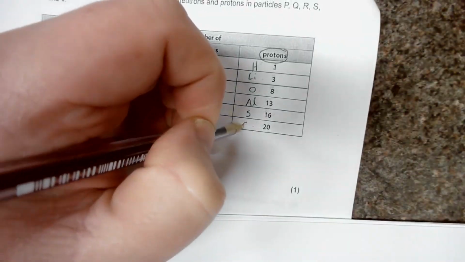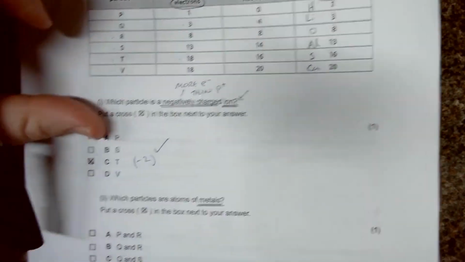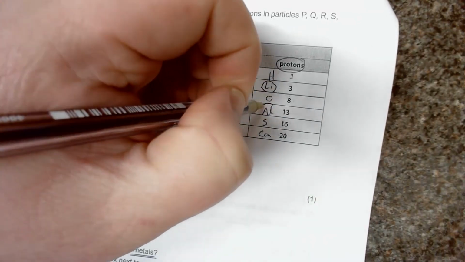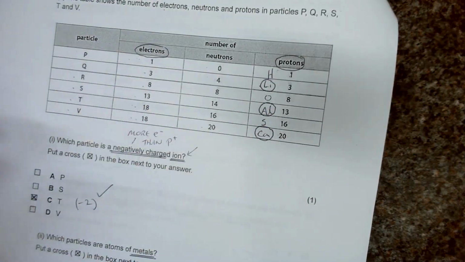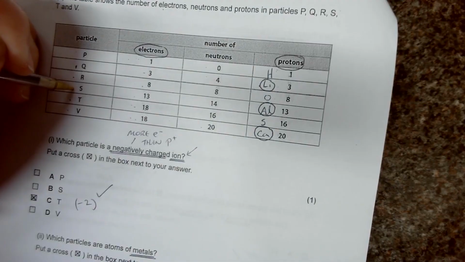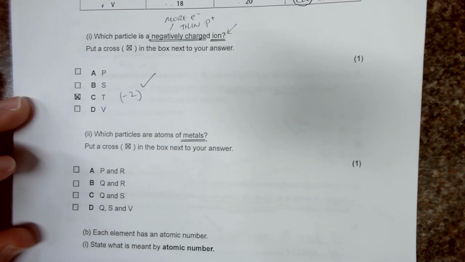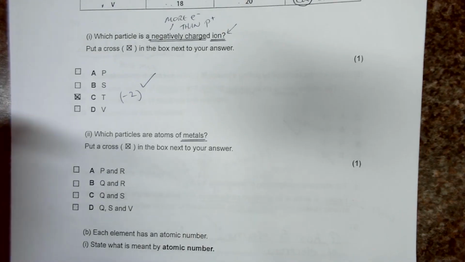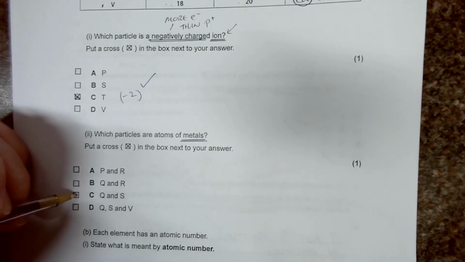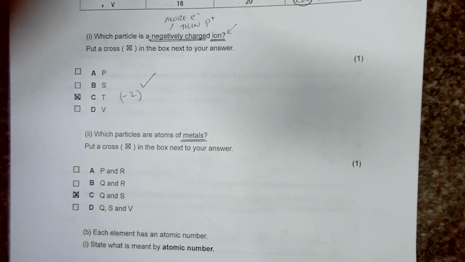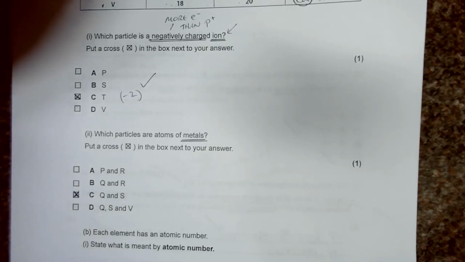But it's got 18 electrons and only 20 protons, so that's actually an ion. So I know that lithium and aluminium are metal atoms. Calcium is a metal, but it's an ion because it's got 18 electrons, so it doesn't count. So it's a trick. If you got V, it tricked you because it's an ion. It wanted metal atoms, and so Q and S. Yes, aluminium and lithium. Well done. Tough question, that one. Very tricky, very cleverly worded.